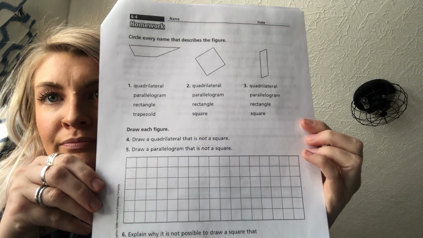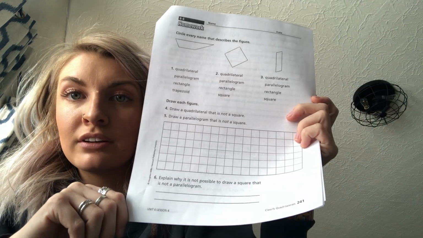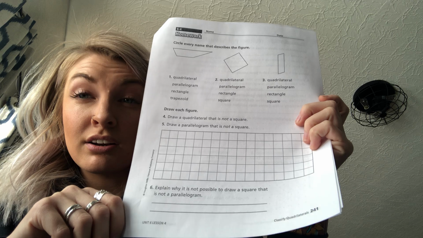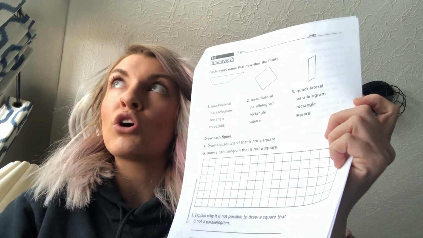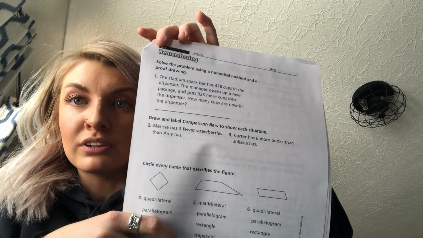Your assignment is this page right here. 6-4 homework. Just do 1 through 6, the whole thing. The bottom is kind of like a test on how much you've been paying attention with why some shapes can be, like a square can be a rectangle, but a rectangle isn't always a square. So that's kind of what number 6 is. Should be pretty much review for you at this point. And don't do this till next week when I do the lesson. You can start if you want to, but I'll do the video on that next week.